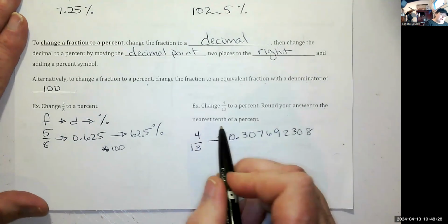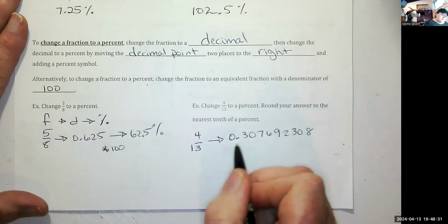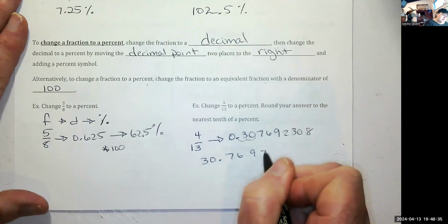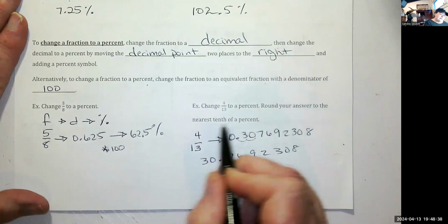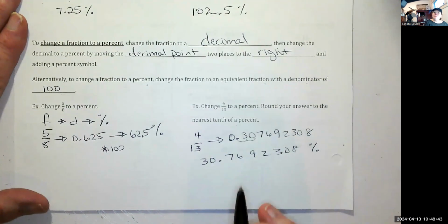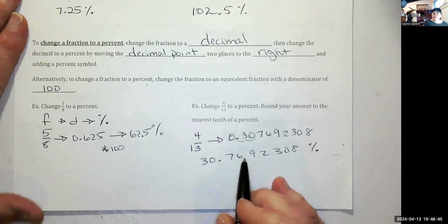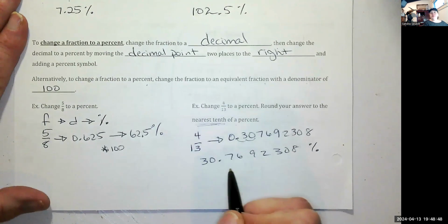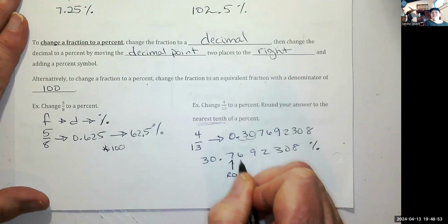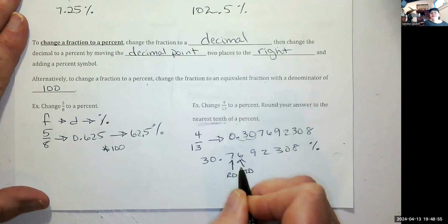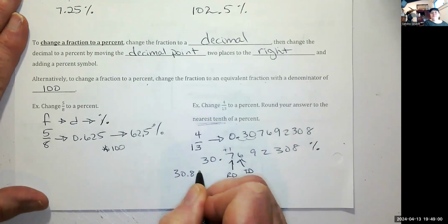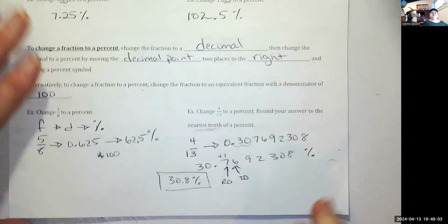To change that to a percent, I have to move my decimal over 2 places. So that becomes 30.7692308. But then it says to round to the nearest 1/10 of a percent. Well, this is in percent form now. So now is when I round to the nearest 1/10. You do not ever round until you get to that place. So my 10th place is here. That's my rounding digit. My 10th digit is the 6. 6 is 5 or greater, so I'm going to add 1 to my 7. So that's 30.8% is the answer for this one.